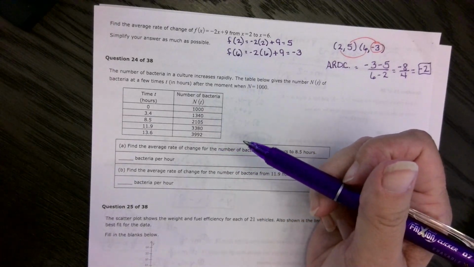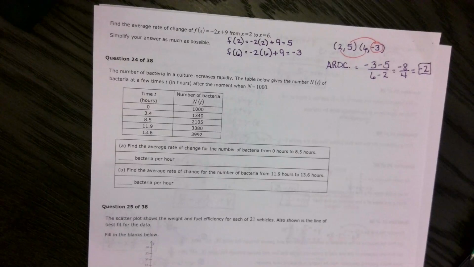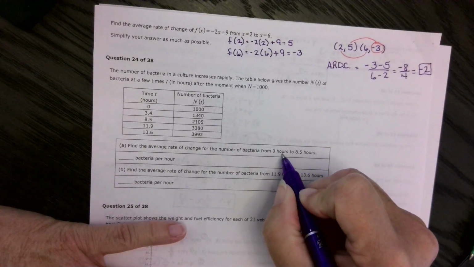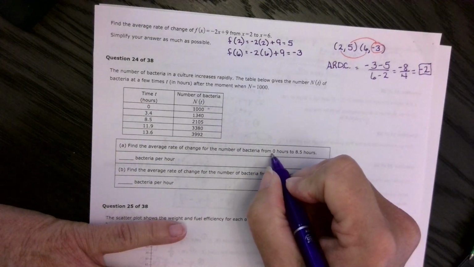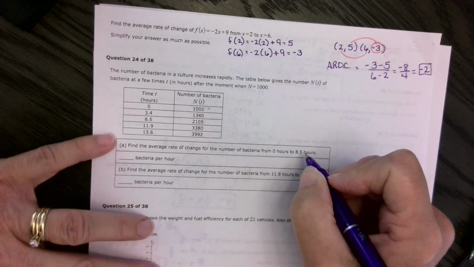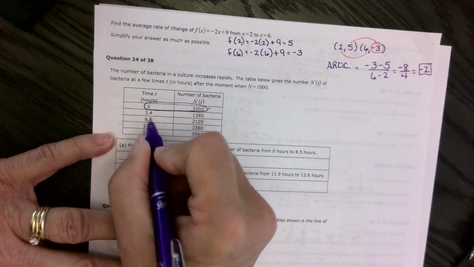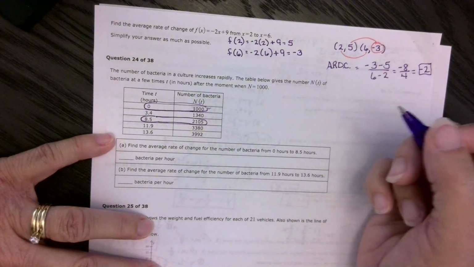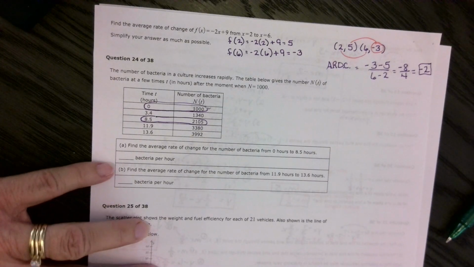Find the average rate of change. Now here you can pick any two points. Any two points. Oh wait, no you can't. Sorry. It says from, I wasn't reading that. I just read the first. Don't do like me and skim the problem. From 0 hours to 8.5 hours. Okay, so we've got this here to this here. Because if you use two other points, it's going to change. Unless it's a linear problem, maybe.